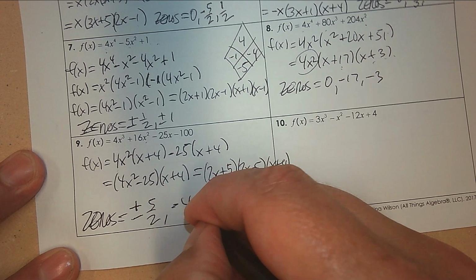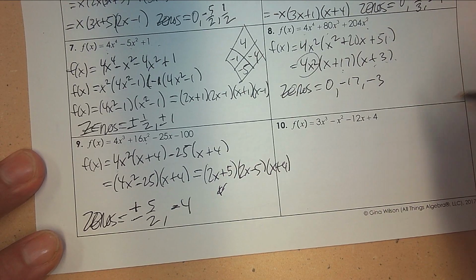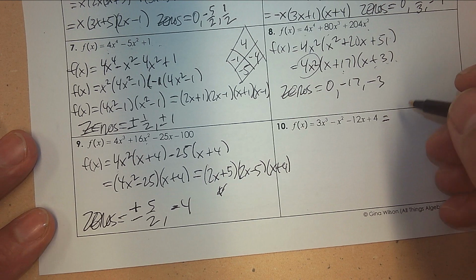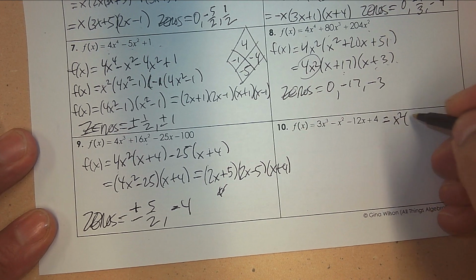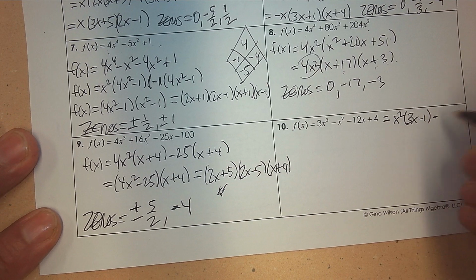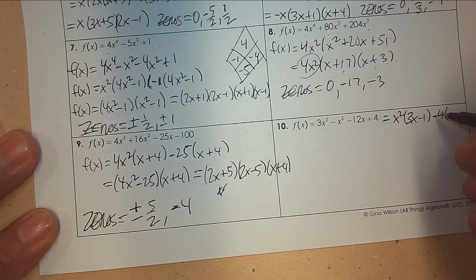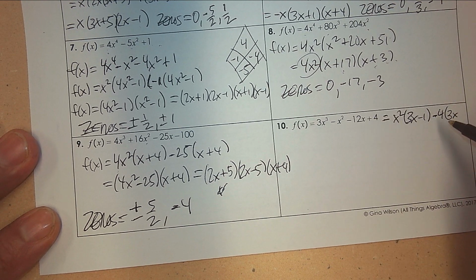All right, last one. Again, we're going to factor by grouping, so I'll start up here. So they have an x squared in common, that's 3x minus 1. Here you have a negative 4. That gives me 12. Negative 12 divided by negative 4 is positive 3x. Negative 4 divided by negative 4 gives me negative 1.